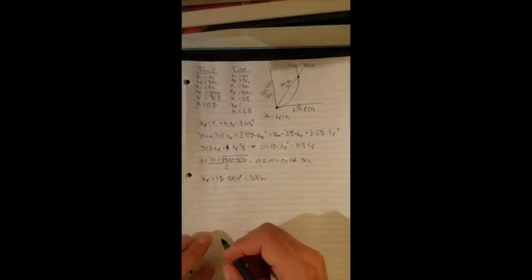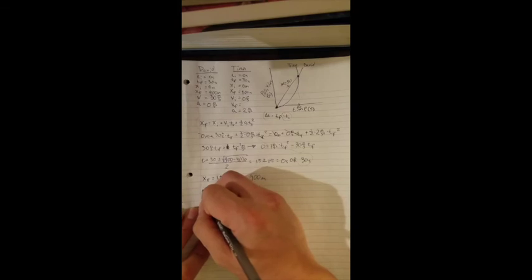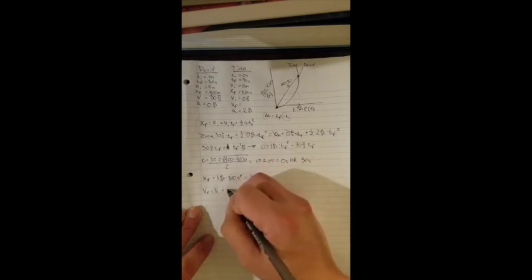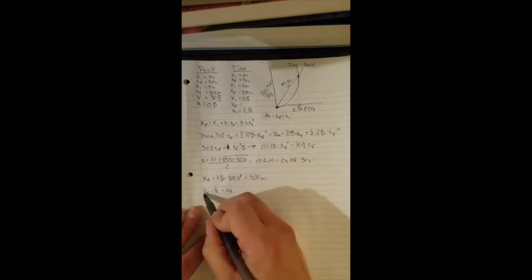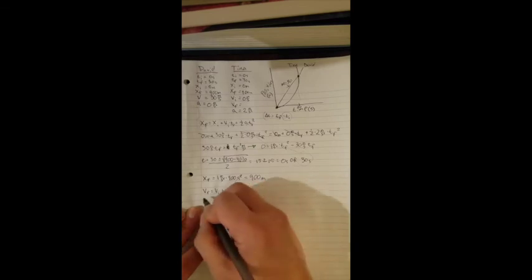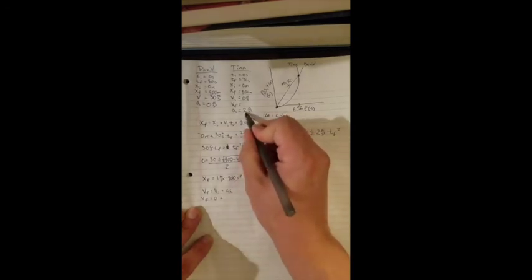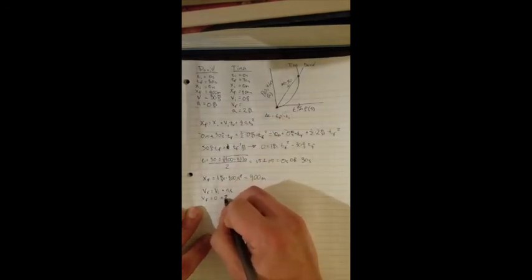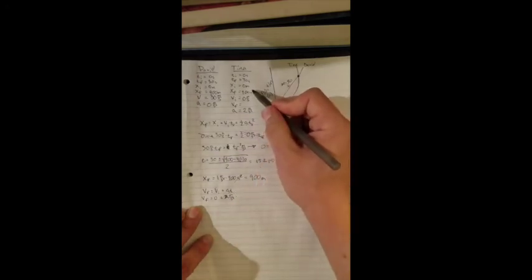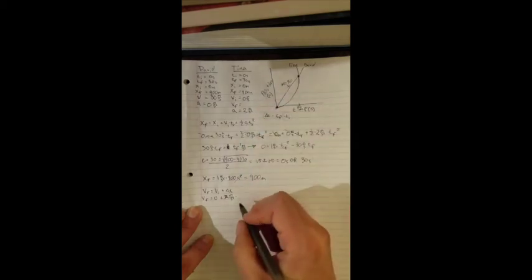So we can find her final velocity via the equation v final equals v initial plus a times t. Now we know the v initial is 0, and we're looking for the v final. So v final equals 0 plus the acceleration, we knew that from the beginning, 2 meters per second squared, times the elapsed time, that's going to be 30 seconds.